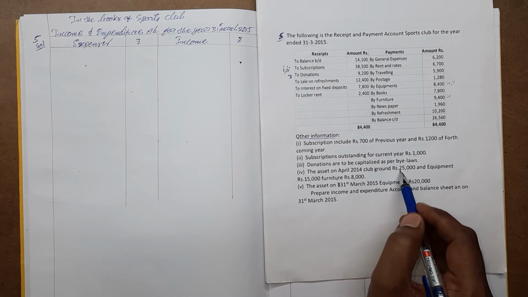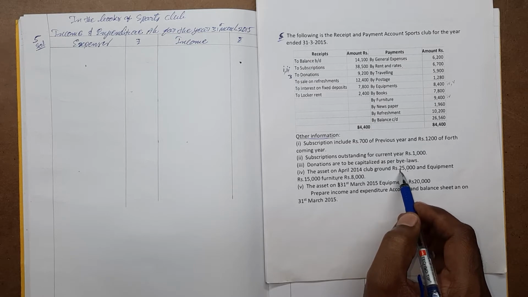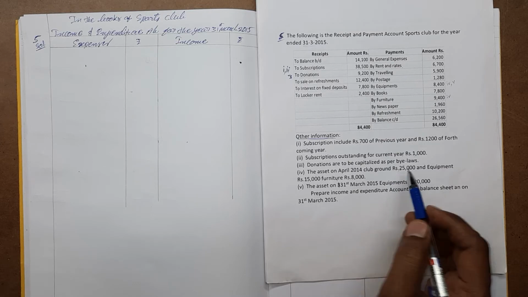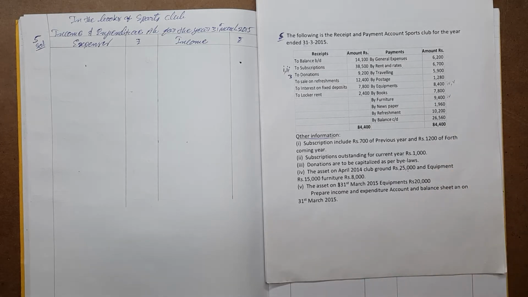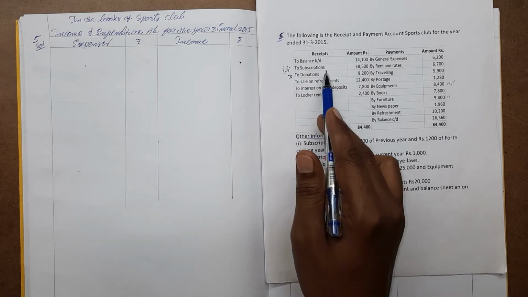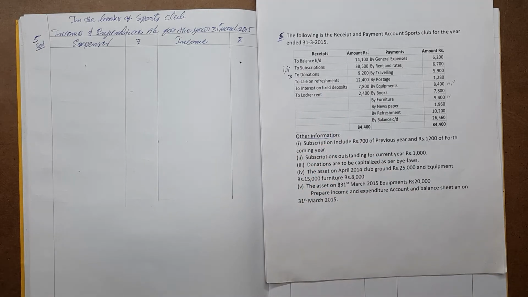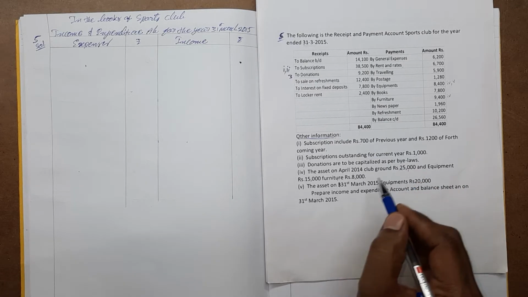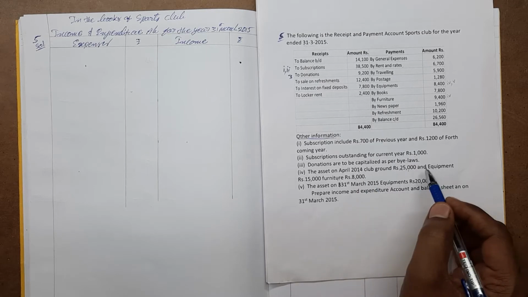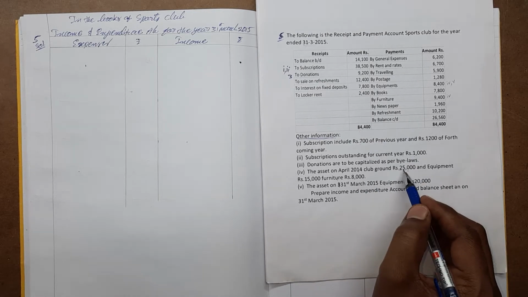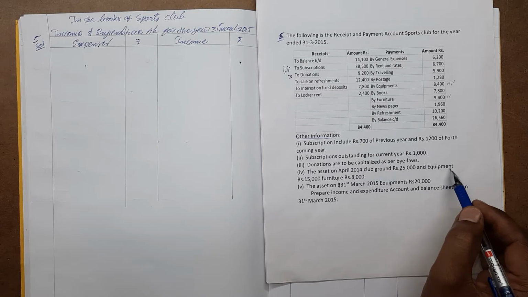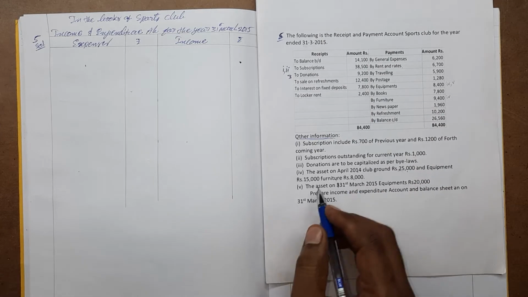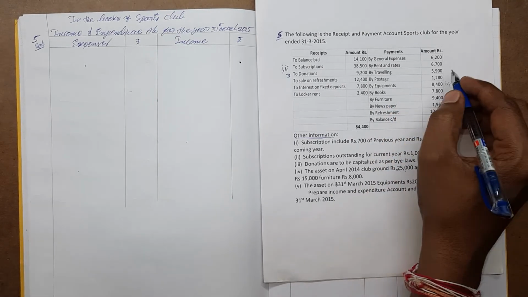The club ground is a tangible fixed asset. There is no new purchase of the club ground, and no sale of the club ground either. Hence we should write the club ground under the opening balance sheet asset side, and the closing balance sheet asset side also, with the same value. Next, equipment 15,000 rupees. Equipment is the fourth adjustment, so there is a purchase of equipment in this year.